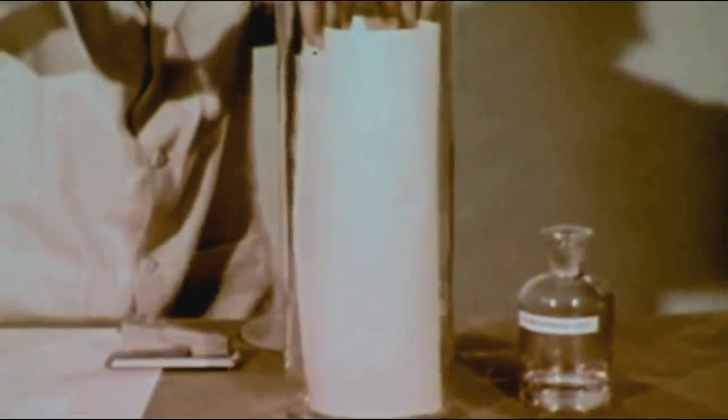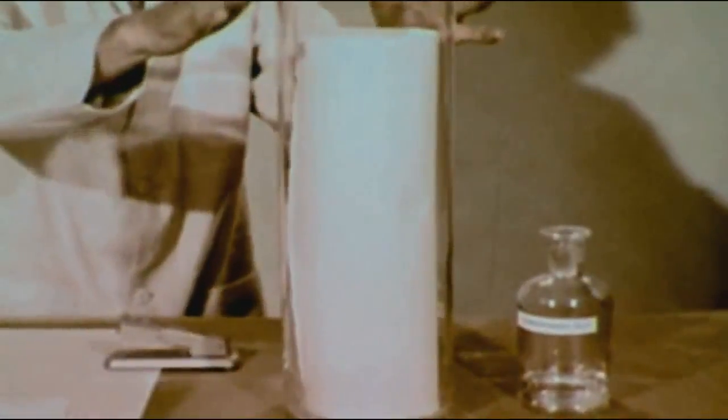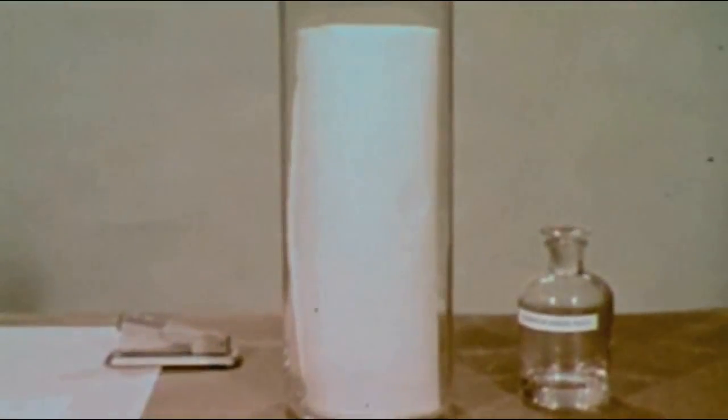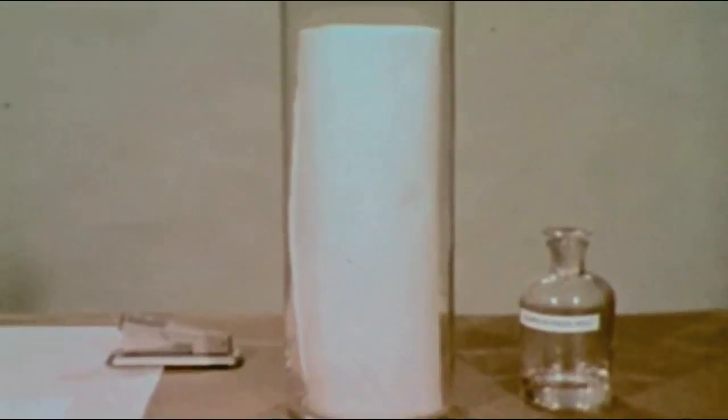The filter paper is removed and allowed to dry. It is then rolled in the opposite direction and put back in the solvent. This change of direction of solvent flow will ensure a better separation of the molecular components. These components are not visible under ordinary light.